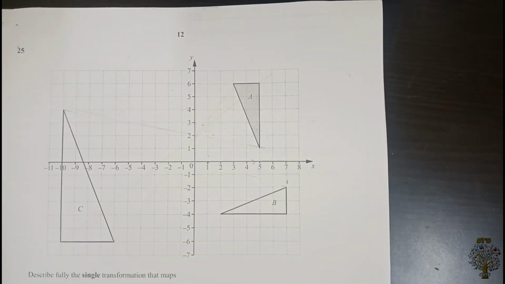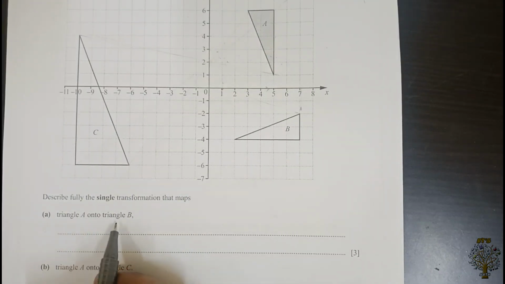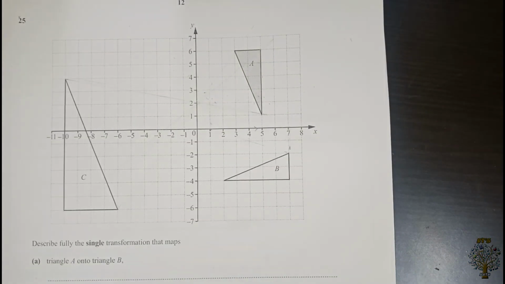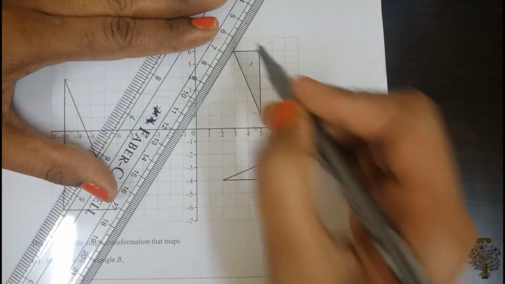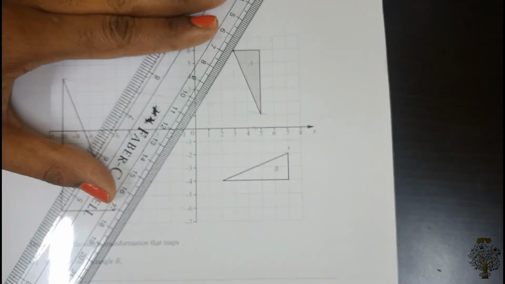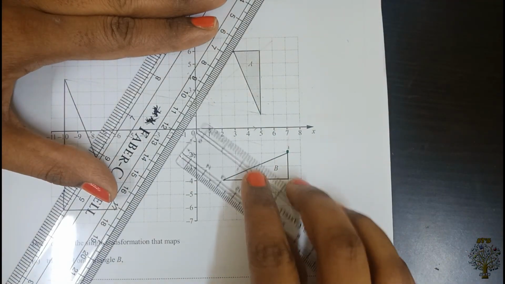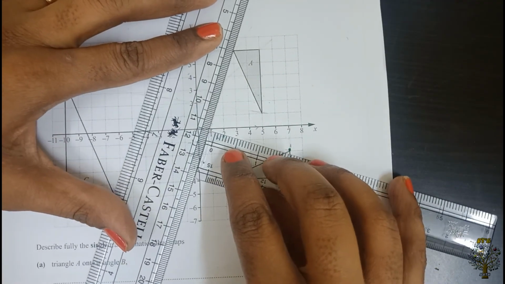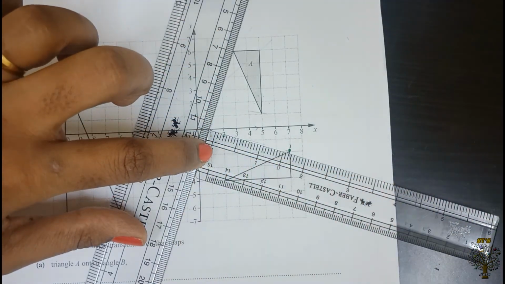The last question is transformation problem. Describe fully the single transformation that maps triangle A onto triangle B and then triangle C. So we are going to describe it. So first let me fix what is A onto B. So fix any one side or any one vertex here. I'm fixing this. So the same vertex I'm going to fix here also. And take your ruler, keep it in this way and find out exactly at which point they make 90 degree. Exactly. So that point is going to be your center point.